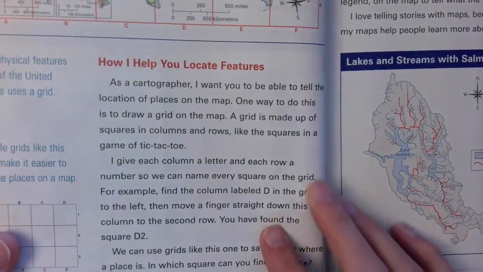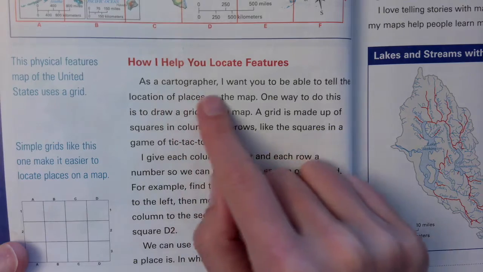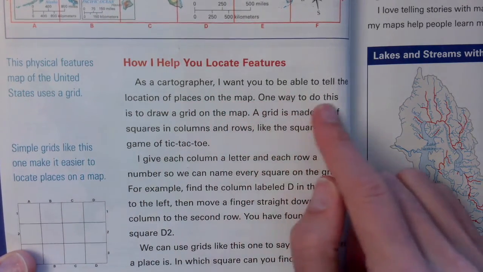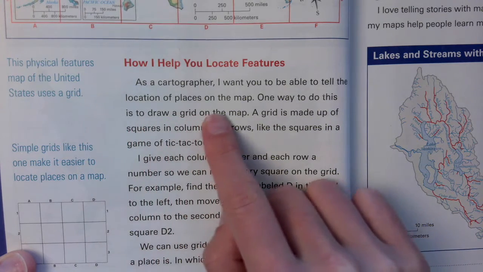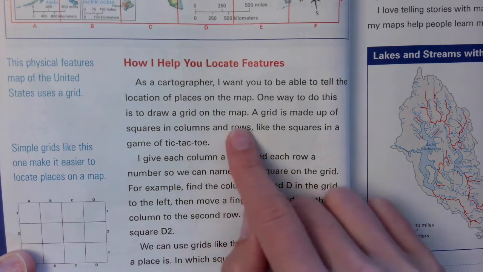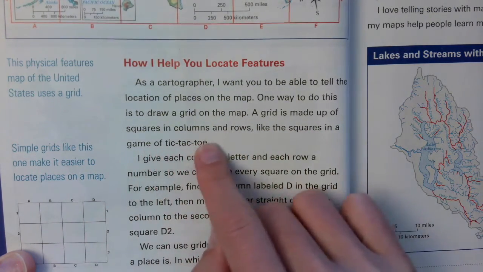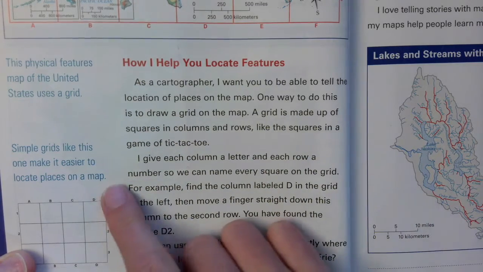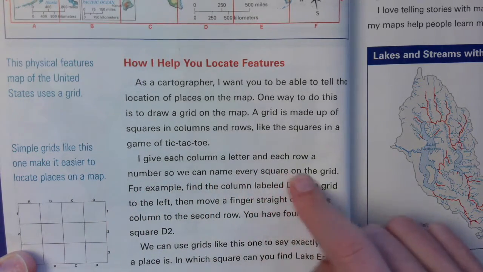How I help you locate features. As a cartographer, I want you to be able to tell the location of places on the map. One way to do this is to draw a grid on the map. A grid is made up of squares and columns and rows, like the squares in a game of tic-tac-toe. I give each column a letter and each row a number so we can name every square on the grid.